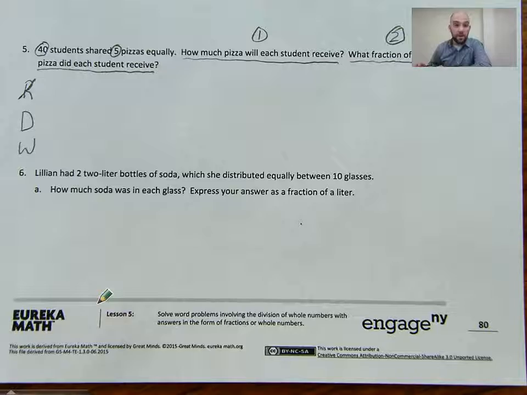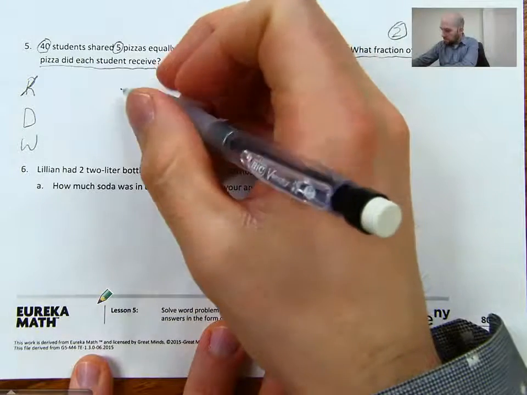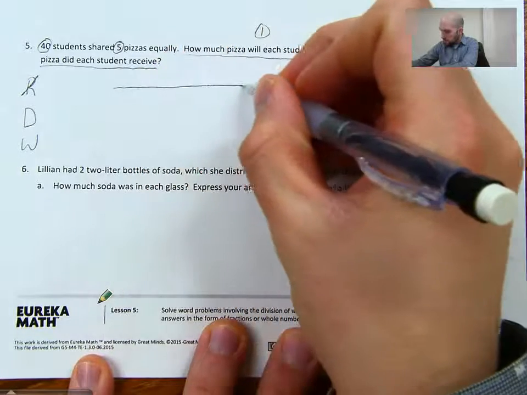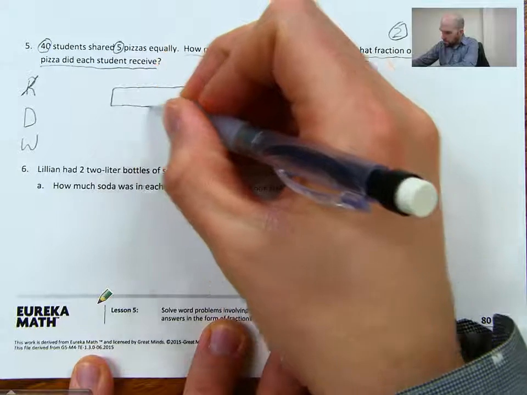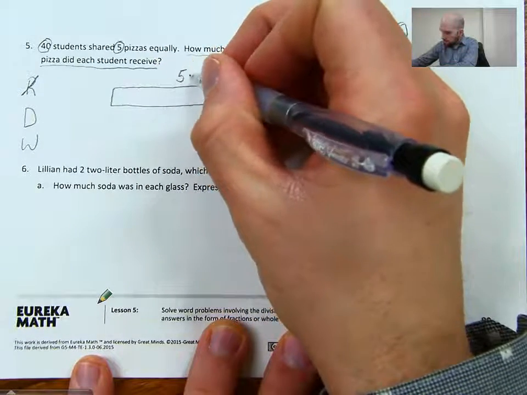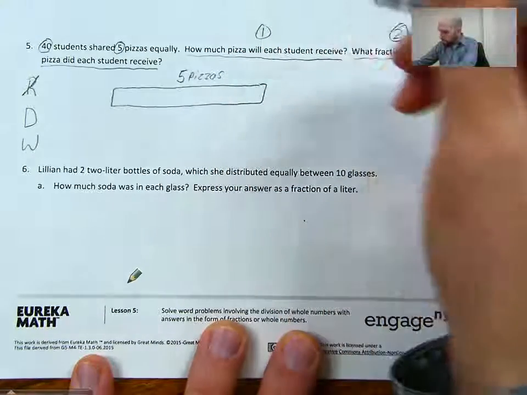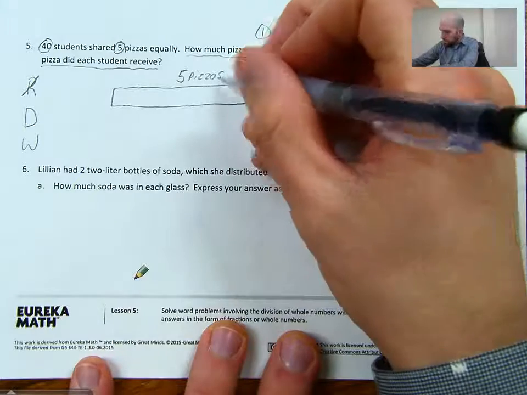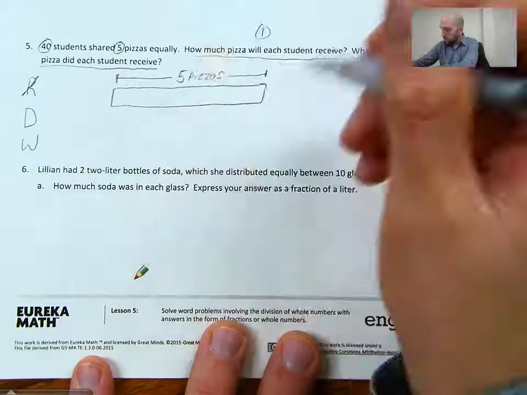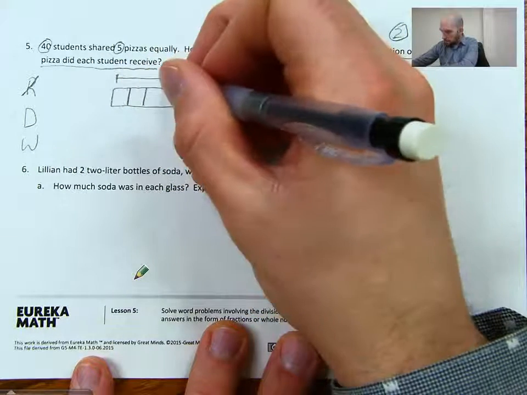Next, I'm going to draw a tape diagram. I know that I have 5 pizzas altogether. And I have 40 students.